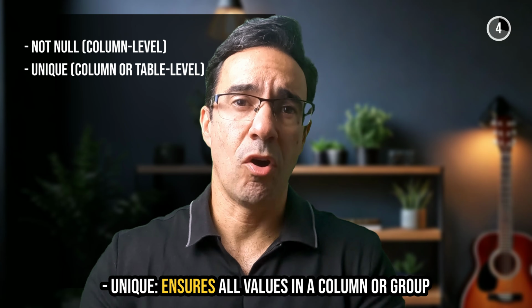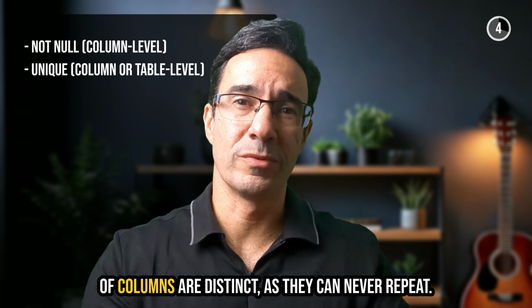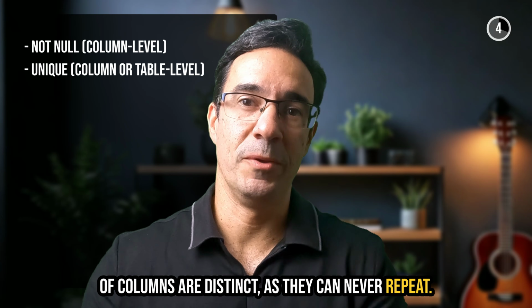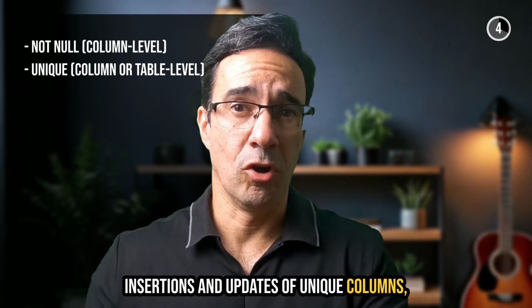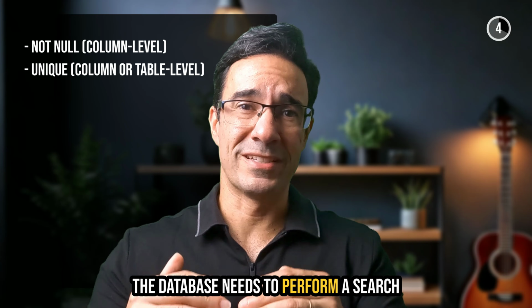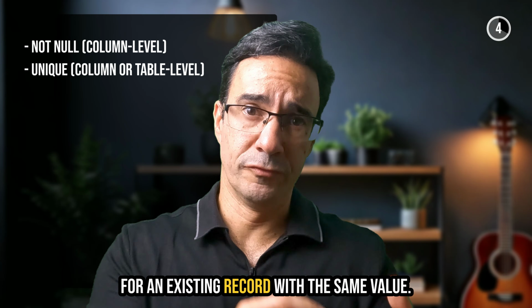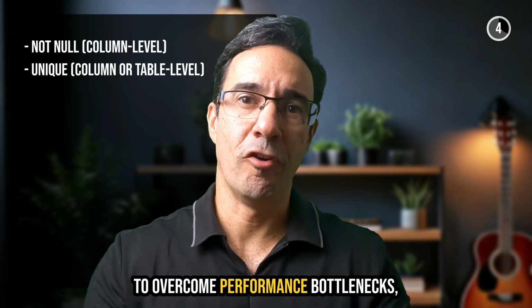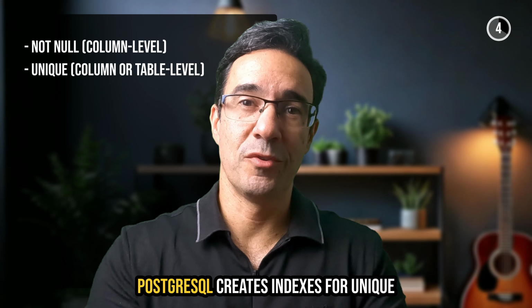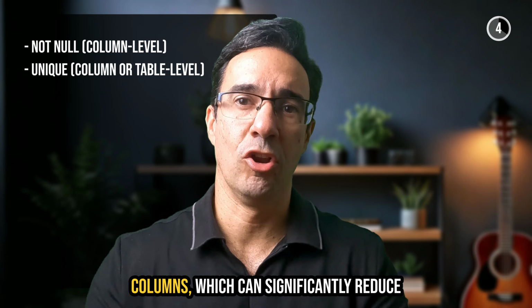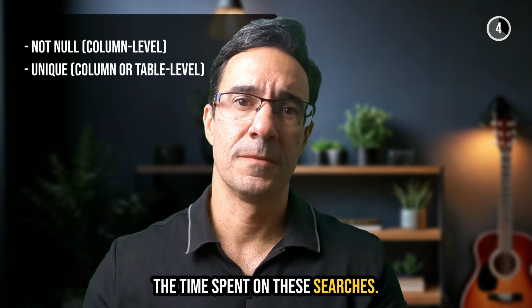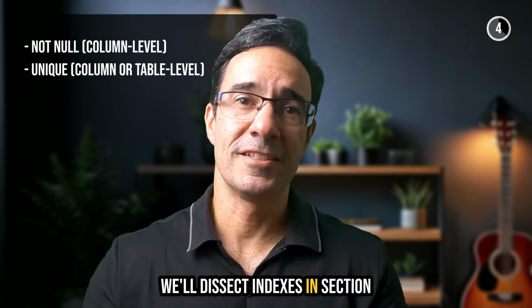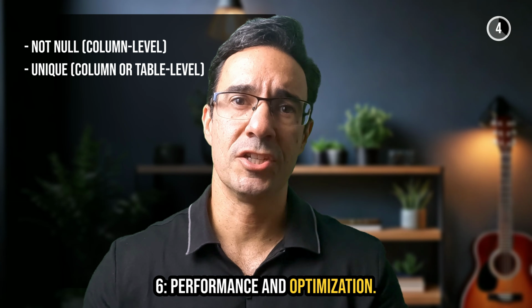Unique ensures all values in a column or group of columns are distinct, as they can never repeat. You can conclude that for all new insertions and updates of unique columns, the database needs to perform a search for an existing record with the same value. To overcome performance bottlenecks, PostgreSQL creates indexes for unique columns, which can significantly reduce the time spent on these searches. We'll dissect indexes in session 6, Performance and Optimization.